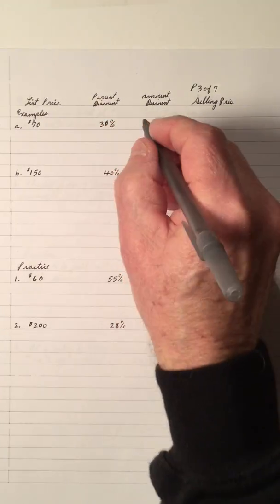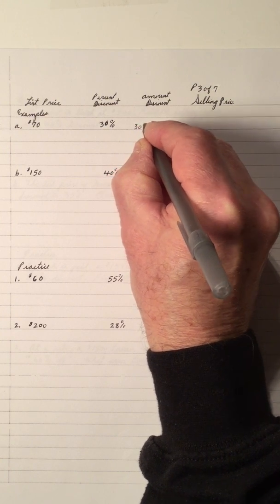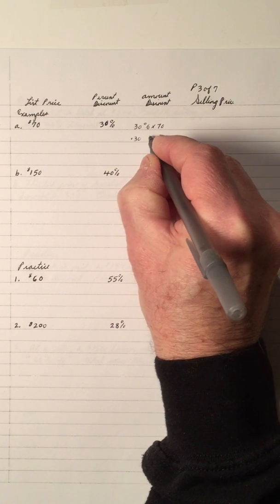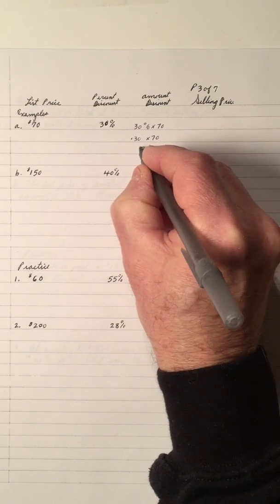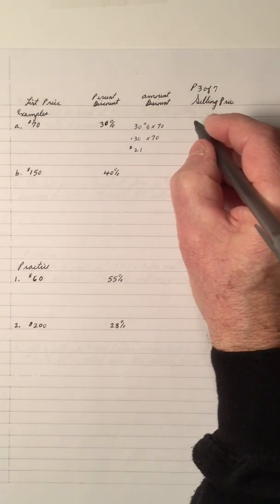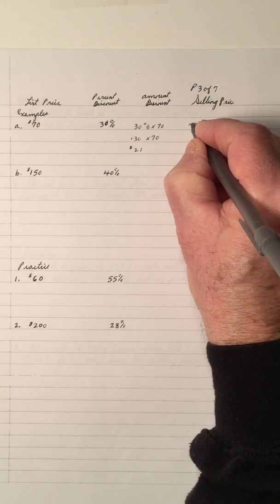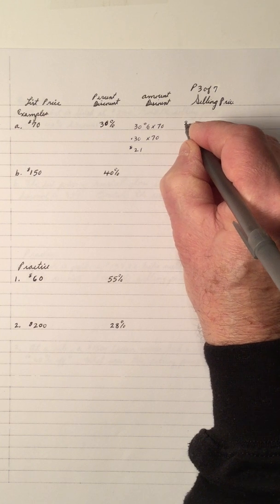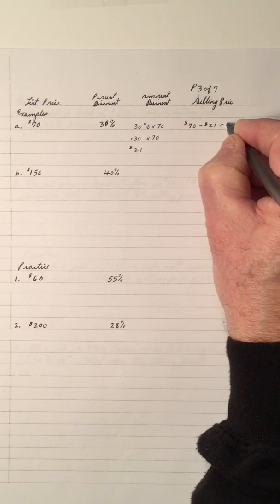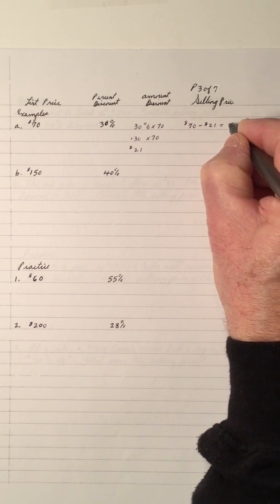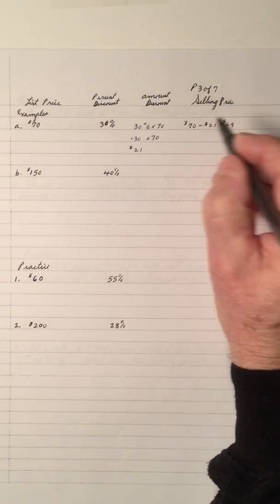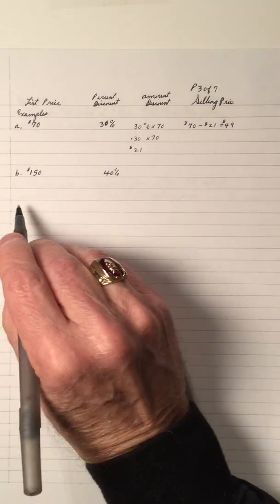So 30% discount, just like we did just then, 30% times the 70, decimal 0.30 times 70. So that's $21 when you work it out on your calculator or your pen. So your selling price is $70 minus $21, and that gives you $49. So 21 and 49 is 70, correct?